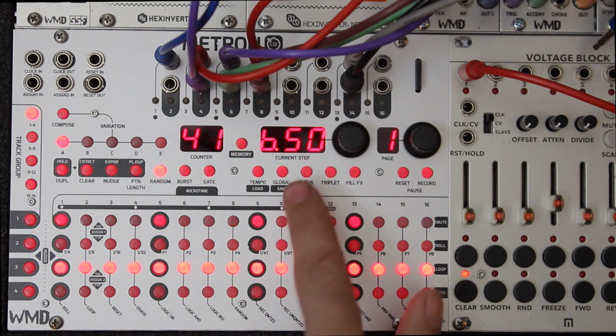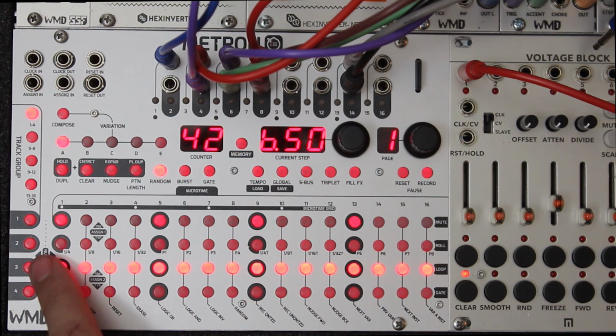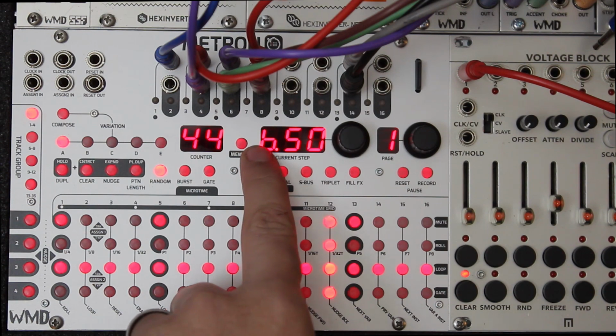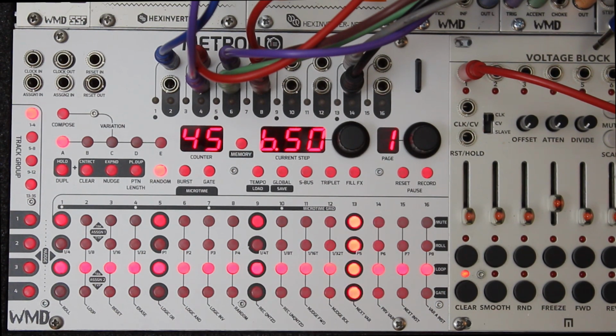We'll go into group B. This is 50%, and I'm going to make each one of these steps assigned to this 50%. So now every once in a while, all of these steps are going to go off together. So you hear they all go off, now they're off, now they're off. They're all on, now they're off again. So you can hear that these are happening at the beginning of the phrase.